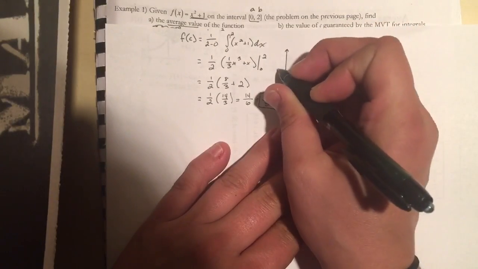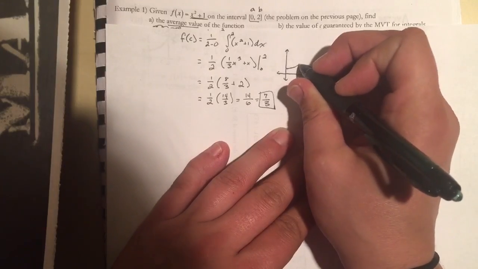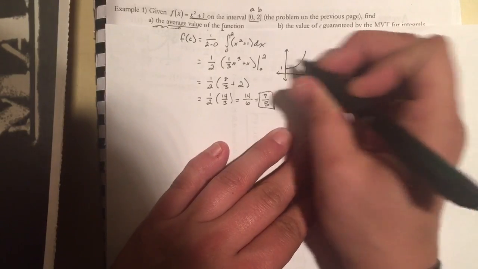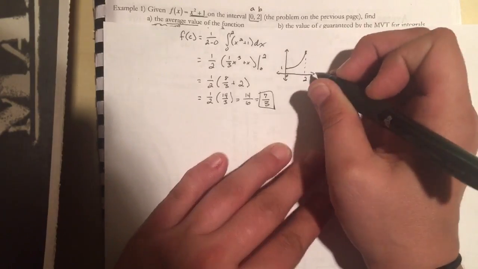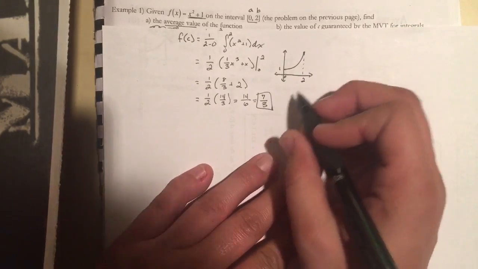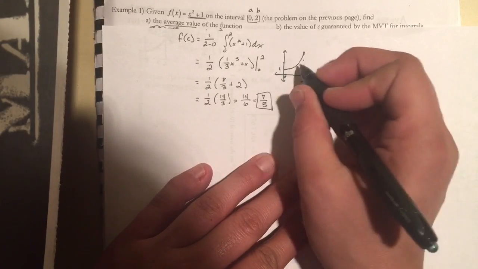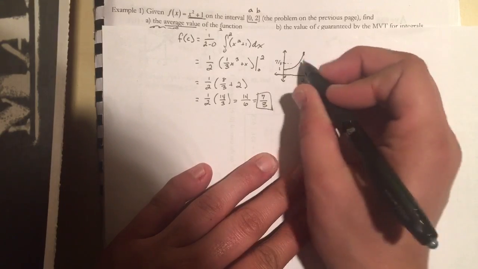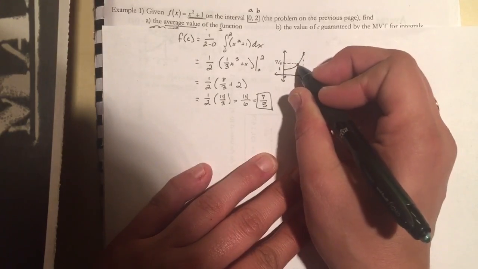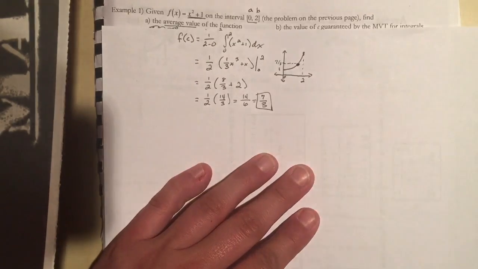Okay, if you're talking about this in terms of a graph, and you don't need to write this down, I just thought I'd show you. So this is the parabola, right? We saw it on the last page. If this is 0 and this is 2, what this 7/3 represents is somewhere on this function, which is at 7/3, a little bigger than 2. So at 7/3, this value of c right here is the average height of this function.